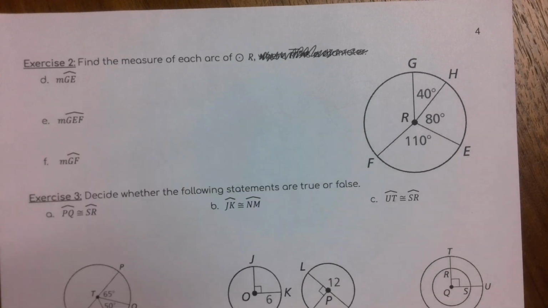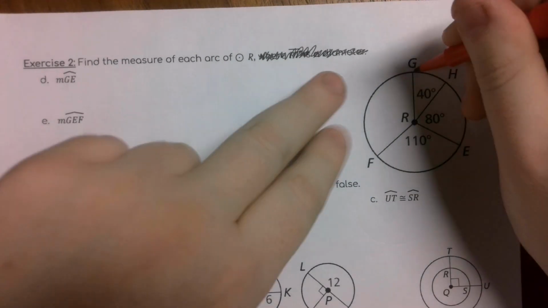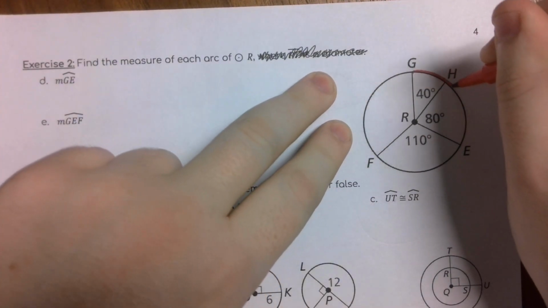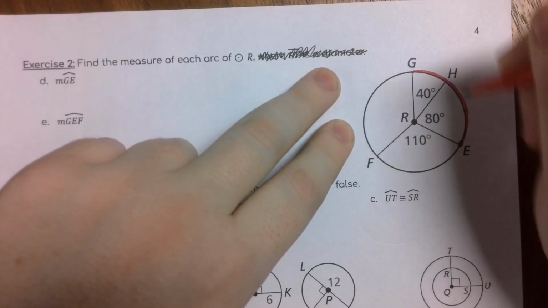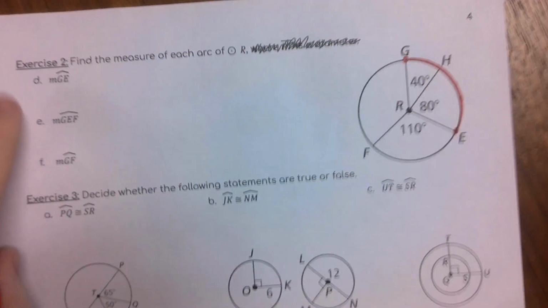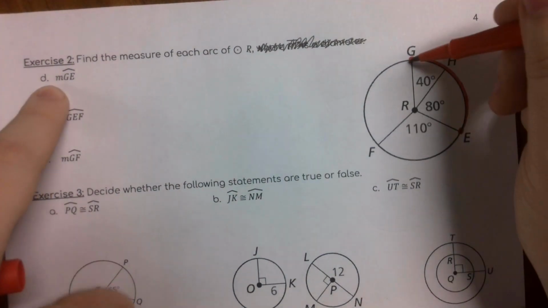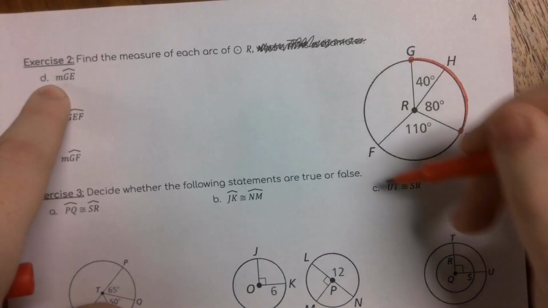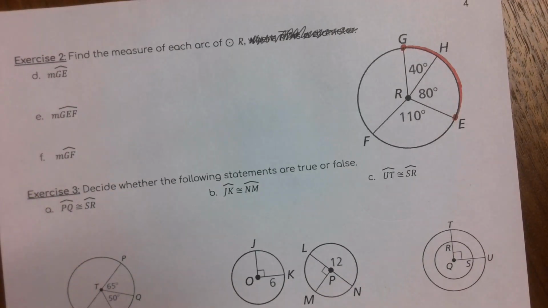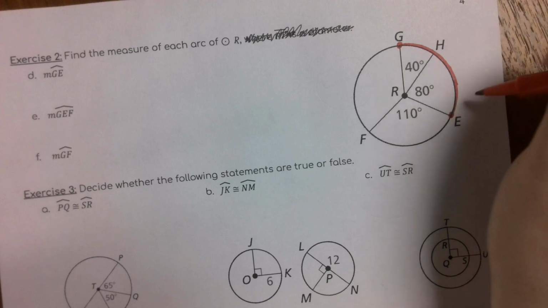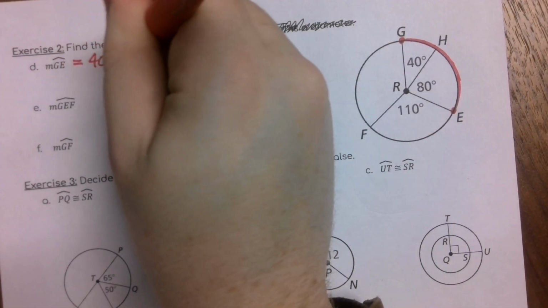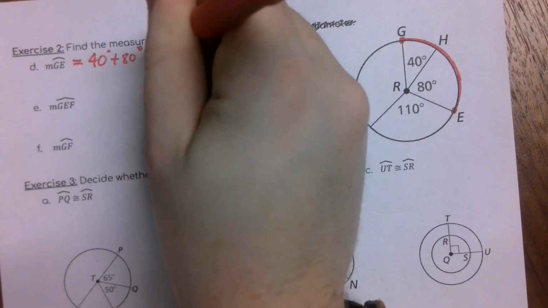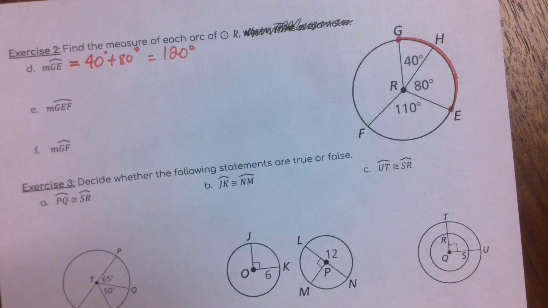The measure of GE is going to be the arc that stretches from G all the way to E, and we know it's going to be the shortest distance because it's a minor arc. If it only has 2 letters contained, we're talking about the minor arc, not the arc that goes all the way around, the major arc. Since GH is 40 degrees and HE is 80 degrees, this is just going to be 40 plus 80 degrees, or 120 degrees.